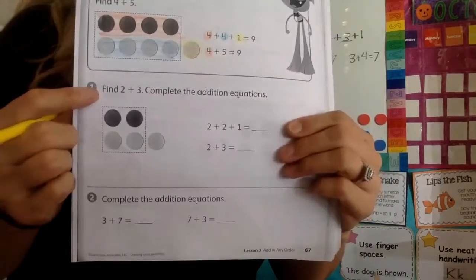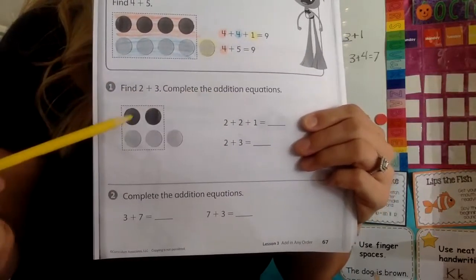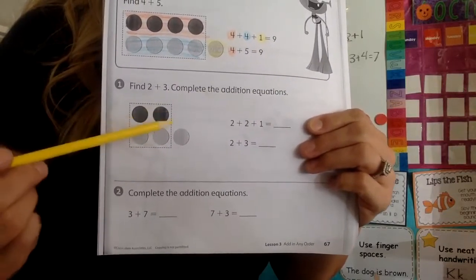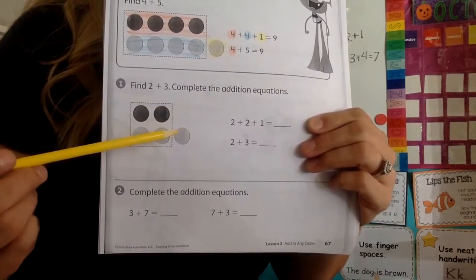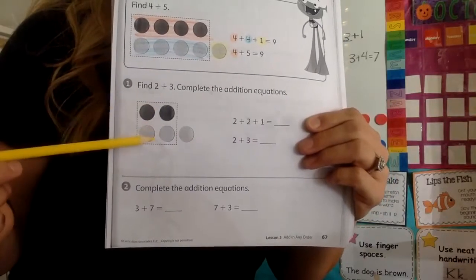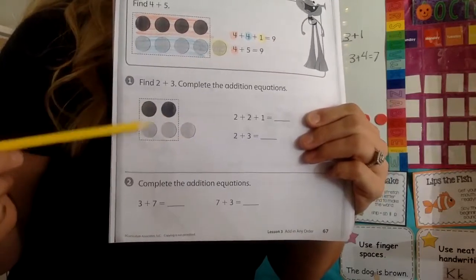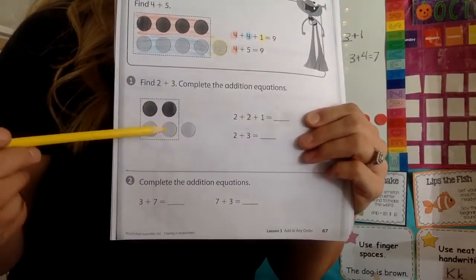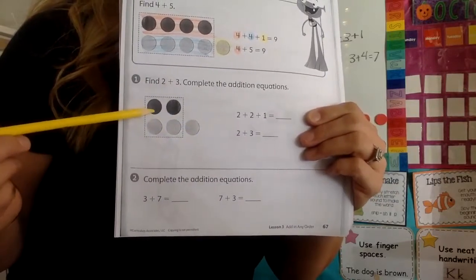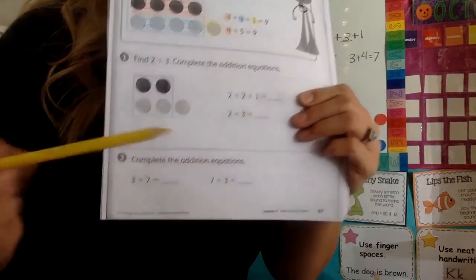All right, now we're going to use that to find 2 plus 3. Complete the addition equations. 2 plus 3 also is 2 plus 2. This is a doubles fact. Plus this 1. If you know how to count by 2s, 2, 4, 5. We're counting by 2s and then we're counting by 1s. 2, 4, 5. 2, 3, 4, 5. Okay, or you could do 3, 4, 5, counting on with the biggest number. So now you know it's 5.